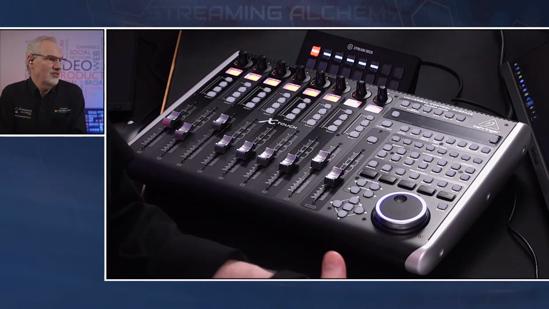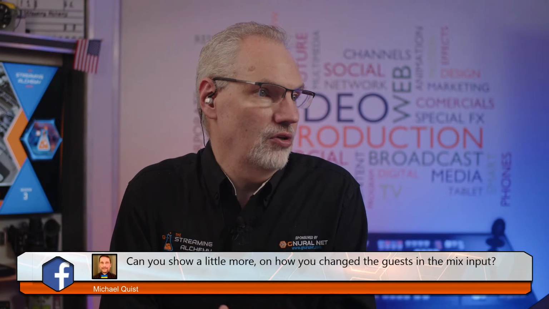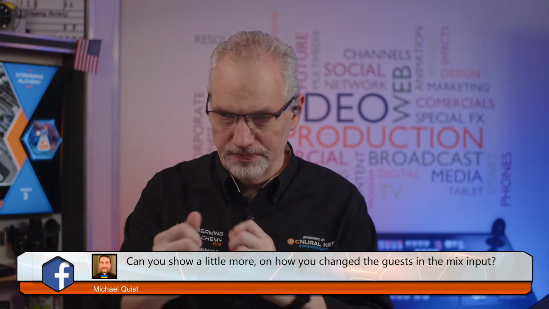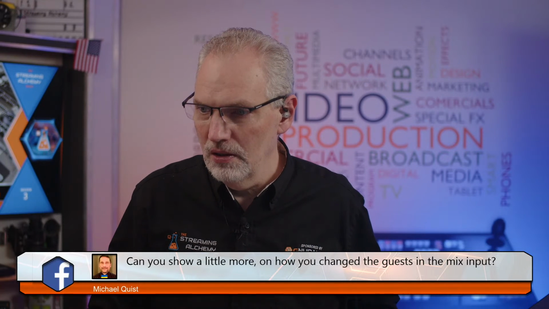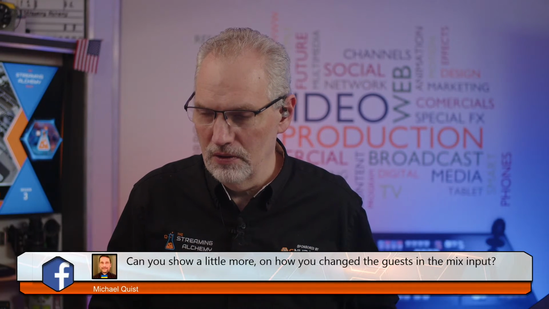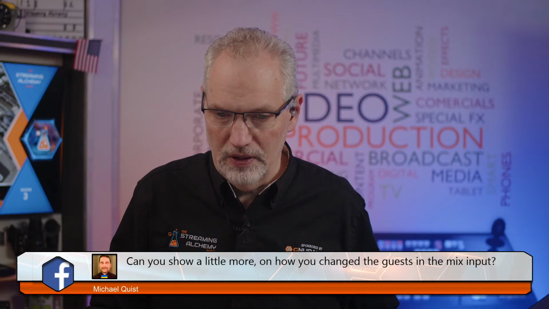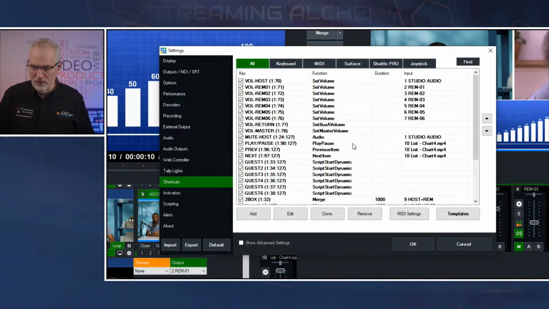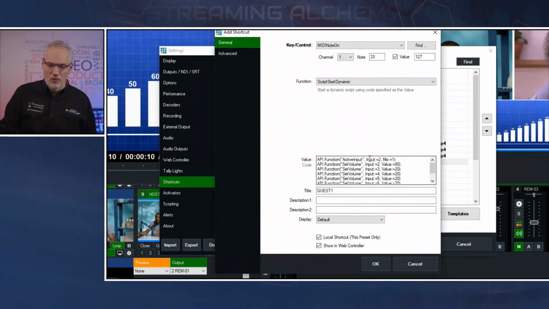Michael Quist is asking, can you show a little more on how you change the guest in the mix input? Yes. Let me go back in here and go over to shortcuts. When I set the guest in the mix input, it's this right here.